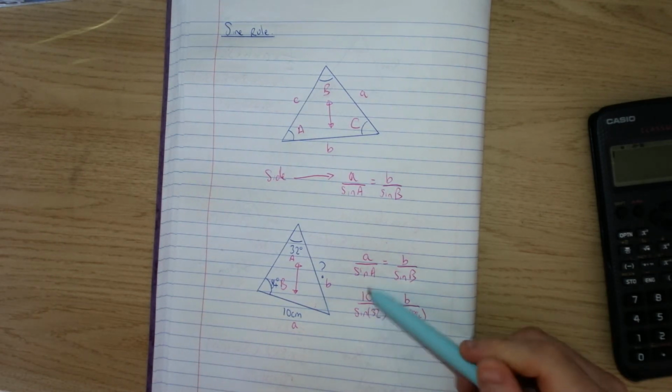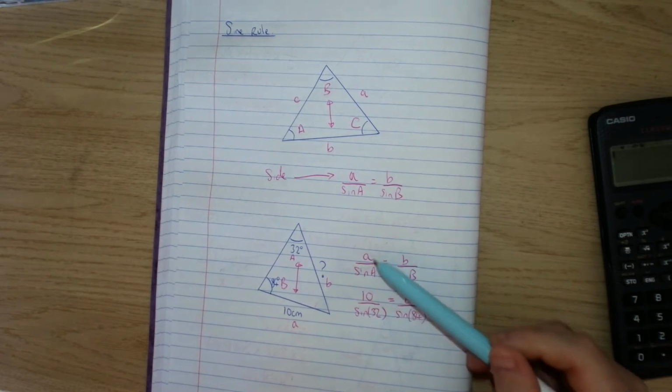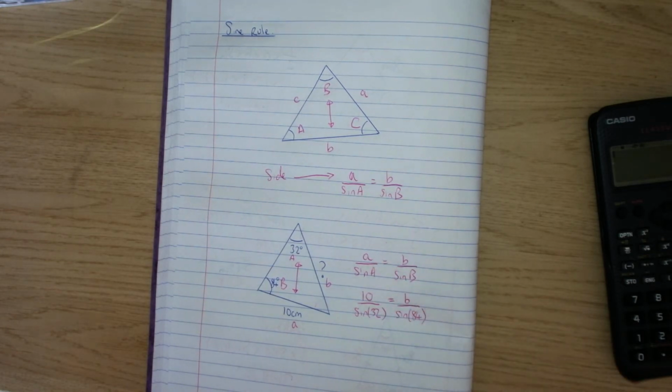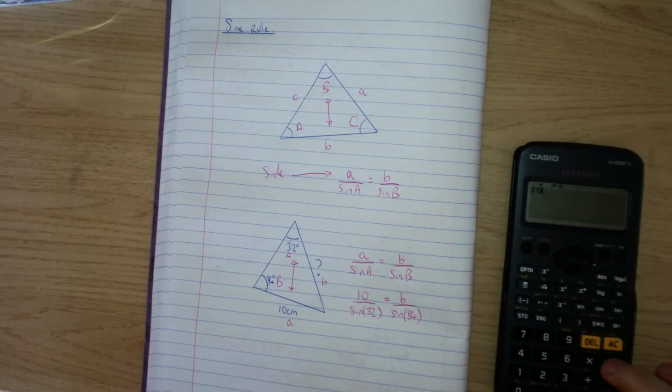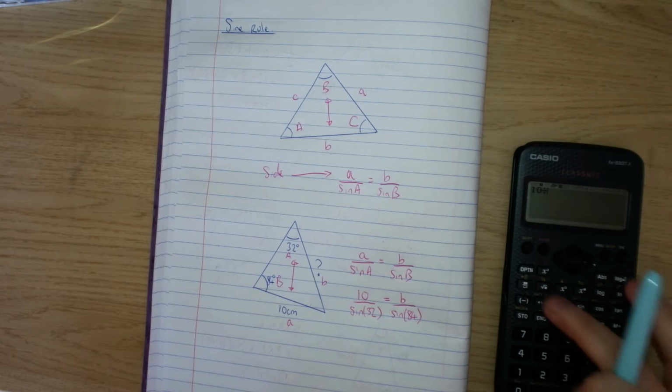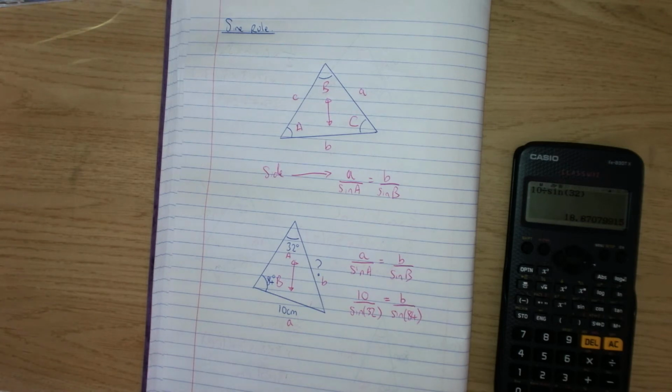Now at this point you've got a couple of different choices. Your first choice, you can work out what 10 divided by sine 32 is. Remember that's a fraction, so the line just means divide. So put into your calculator 10 divided by sine 32, so that gives us 18.872 to three decimal places, and then you go from there.